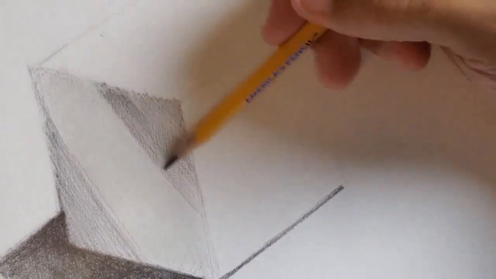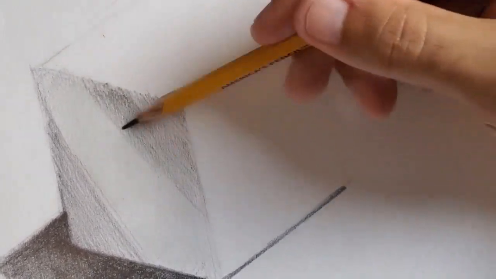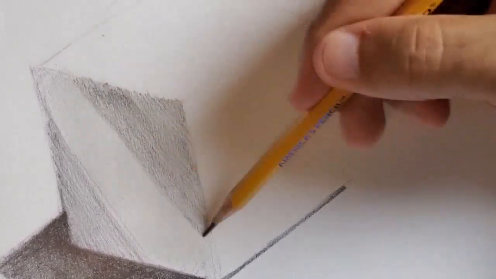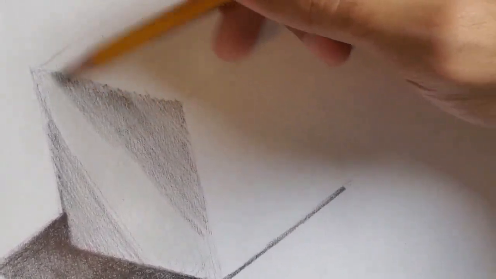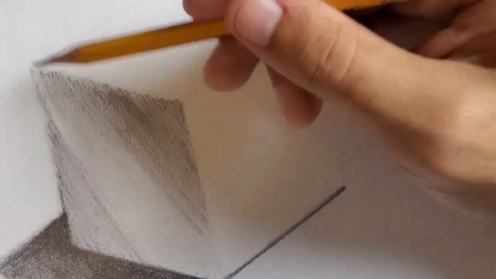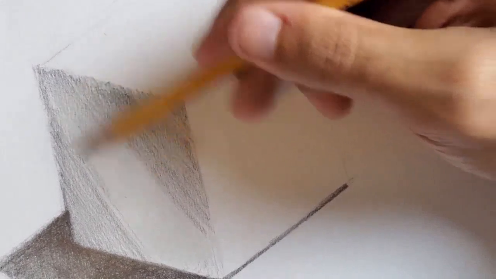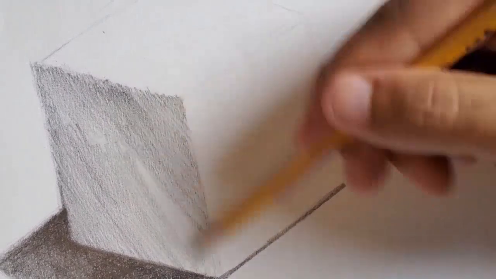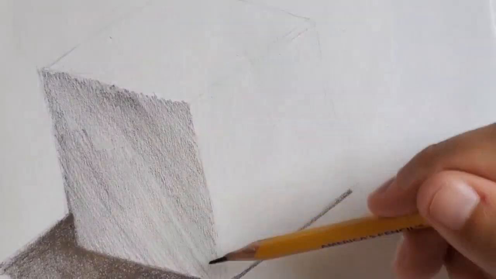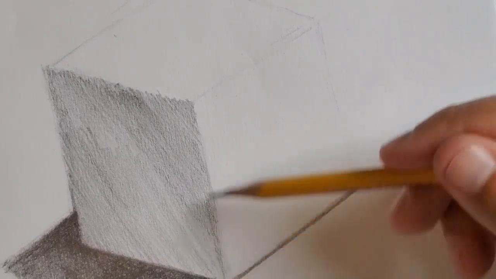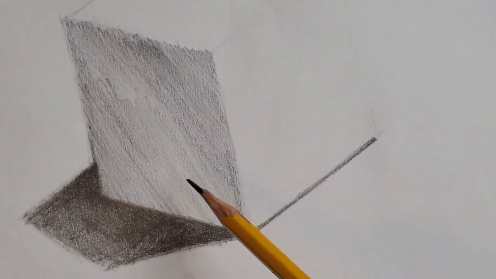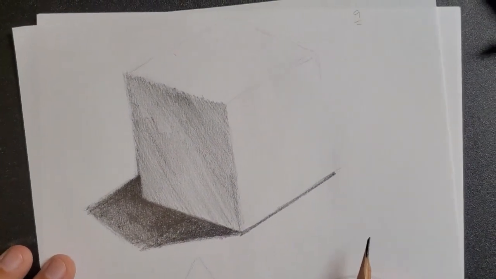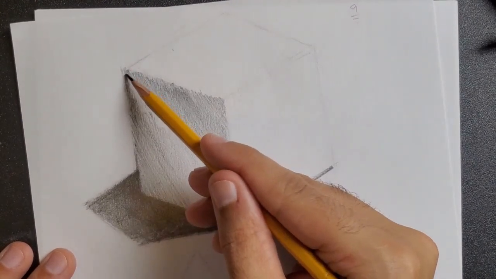It's all about value. I mean, the lines and getting them in place, it takes some practice for the cube, but truly what makes it three-dimensional is the value and the application of value. And all it does is really, it just takes some time, but it's not difficult. It's really not. Let me just zoom out a little bit. Now I'm going to cross hatch.